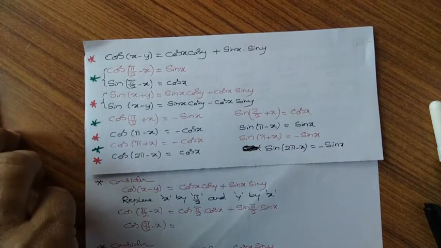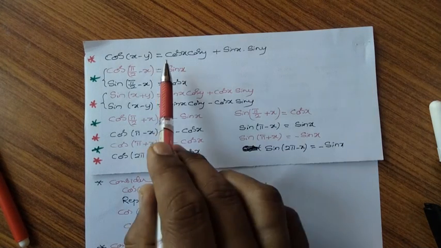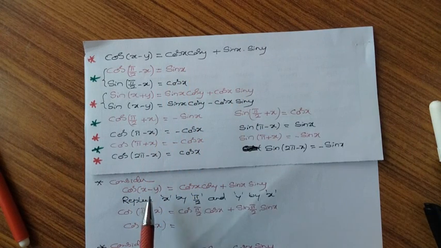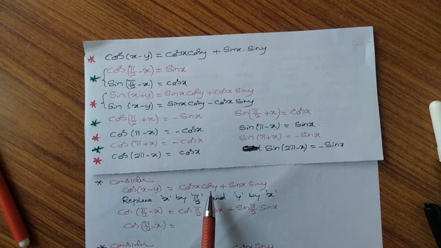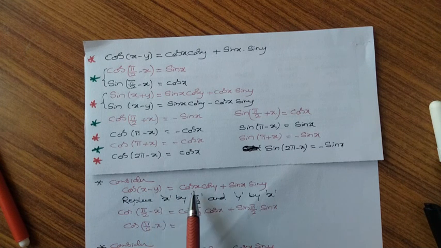Next let us move to the next result. Here I am going to consider the cos of x minus y result. Cos of x minus y equals cos x cos y plus sin x sin y. Replace x by pi by 2, y by x. Then what happens? Cos of pi by 2, and in place of x I am replacing pi by 2, in place of y I am writing x.